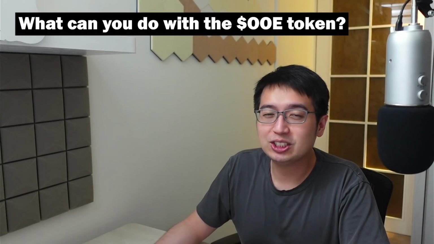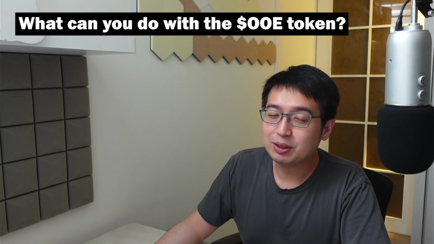OpenOcean Utility, so the OOE token, at the moment is a governance token where you can vote on different proposals that the community brings up. And there will be some future utility where you'd actually want to own the token because you'd need to use it to access some of the services that they will be providing.